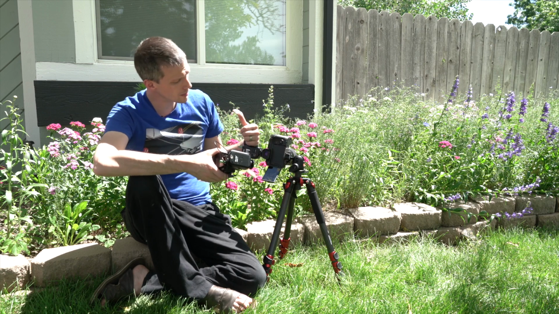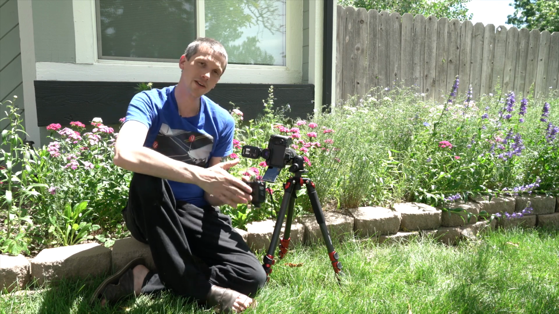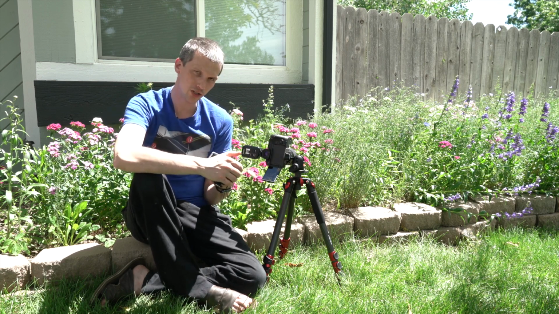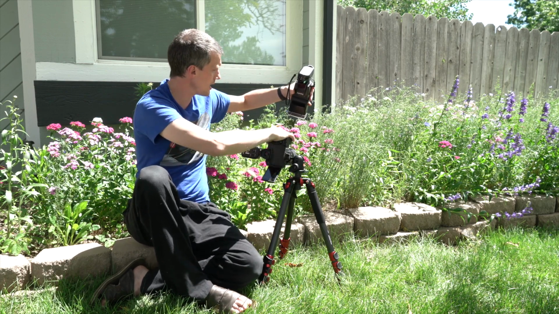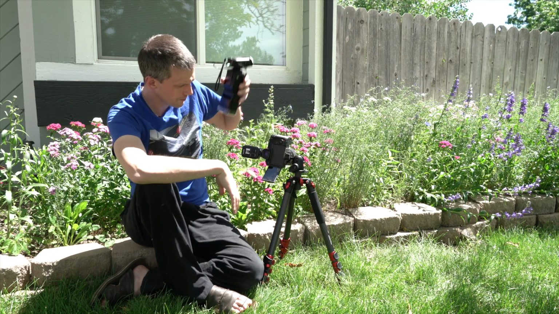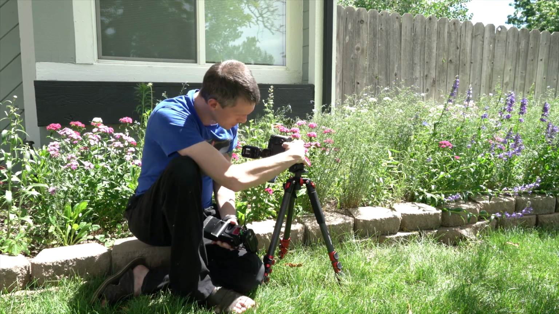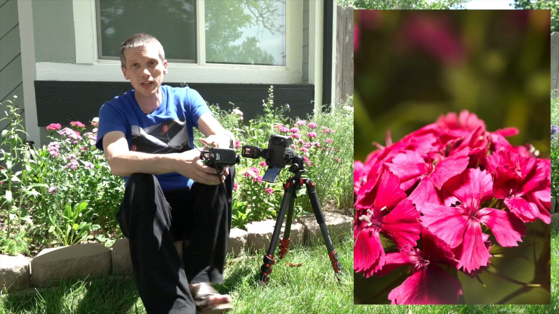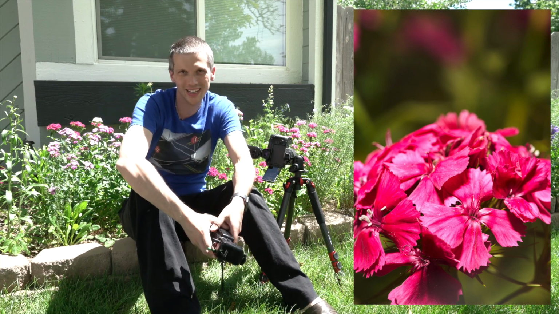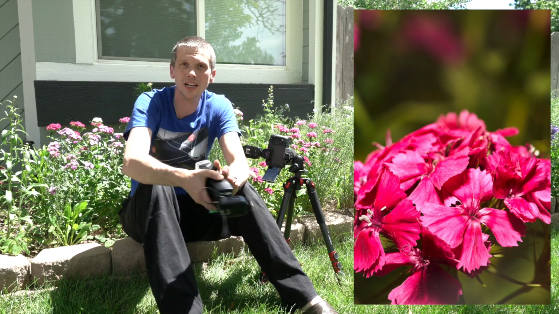So I have a transmitter on my camera, I have my flash, and I have a receiver on the flash, and they're set up to fire together. So if I set up my camera and I fire, then I'm going to be producing the image, and it looks like this. And so we're going to have a big difference there in what we're getting. And you're seeing that the background is a lot darker.